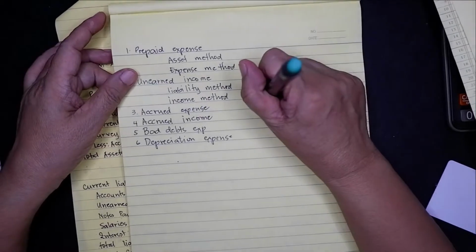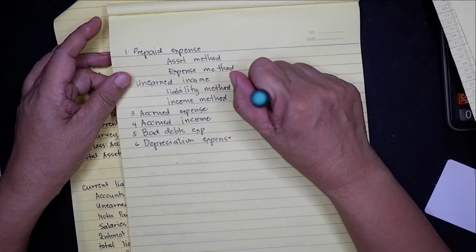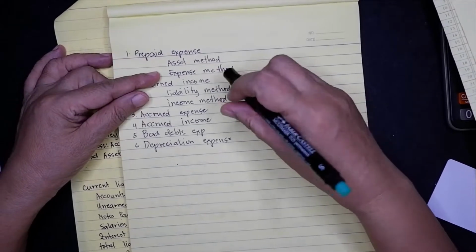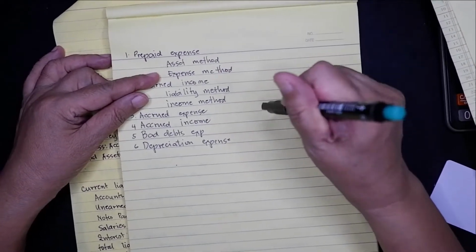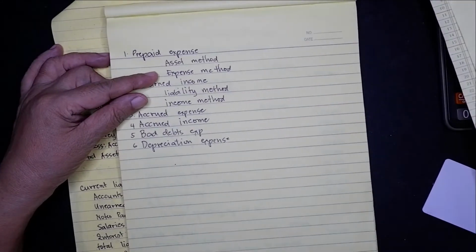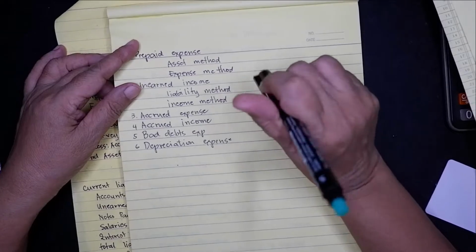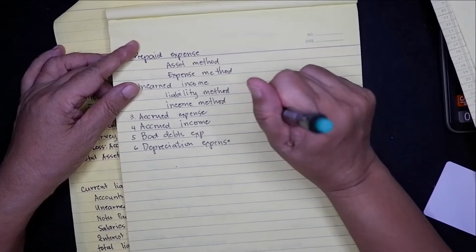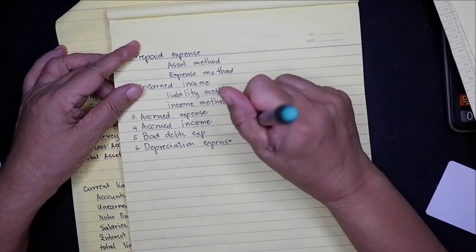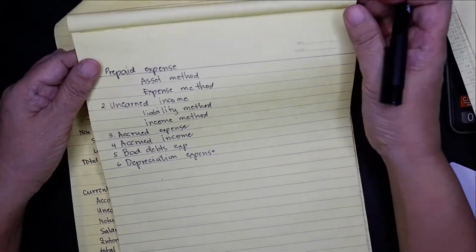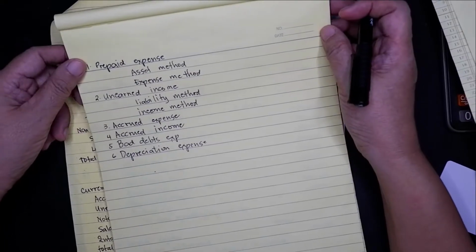Take note that reversing entries are optional. So it's up to the accountant whether he or she will have reversing entries. So why prepare the reversing entries? Because it will make it easier to record the transactions in the next accounting period.